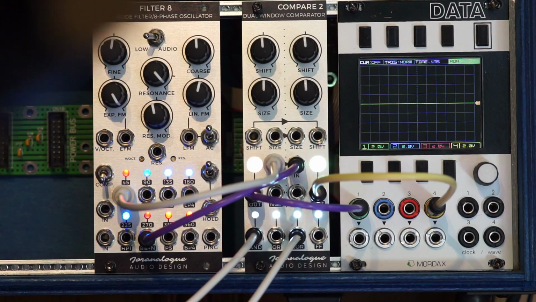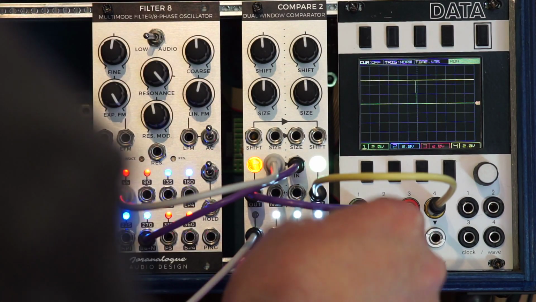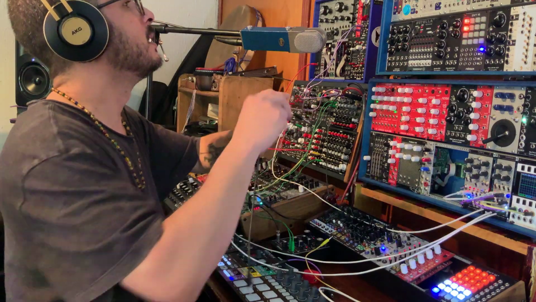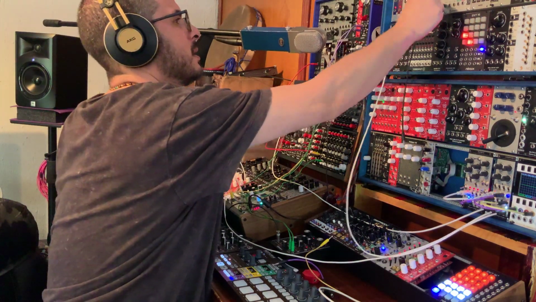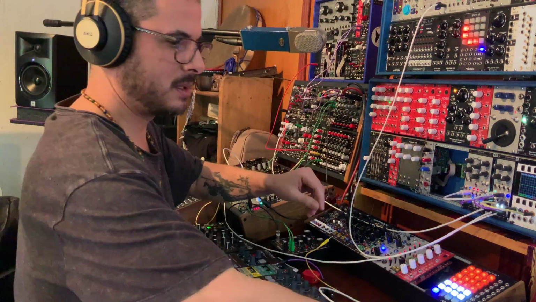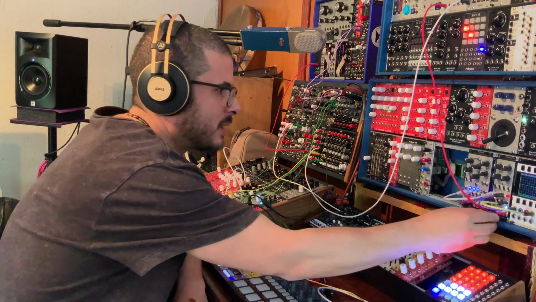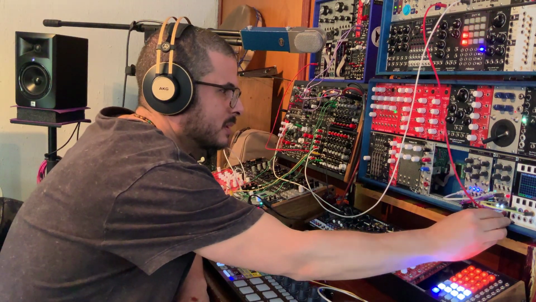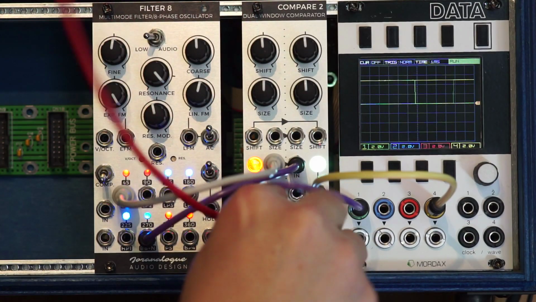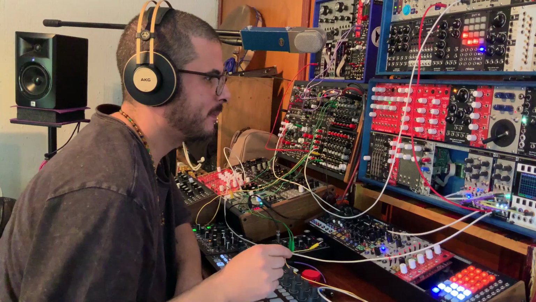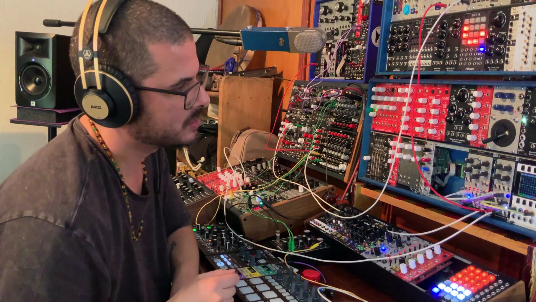Why don't I take the flip-flop output, which seems to be the least active one, and send it to a snare sound up there. I don't know, it's pretty much triggering same as the kick. What if I use this other one? That's more interesting.